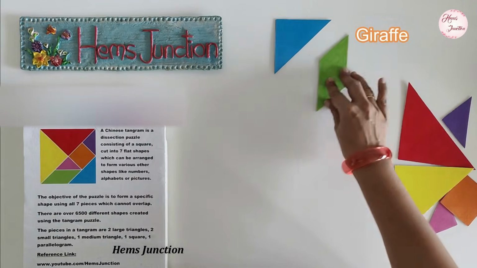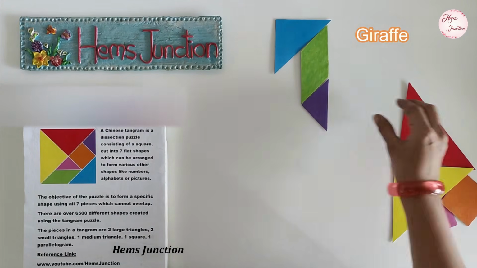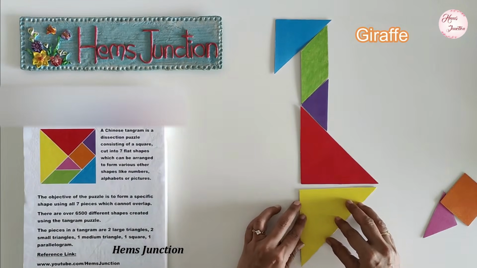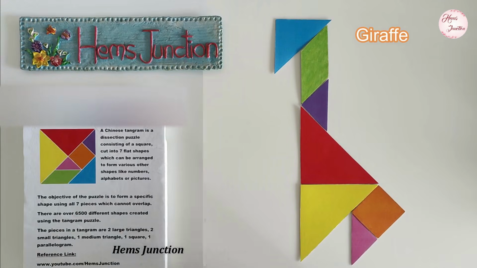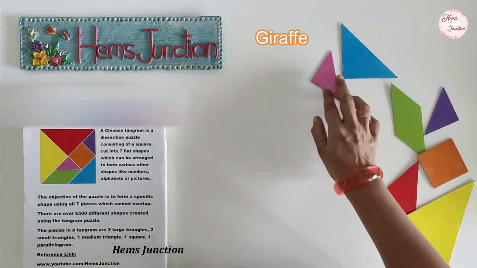Here is a tangram giraffe. Another way of making a tangram giraffe.